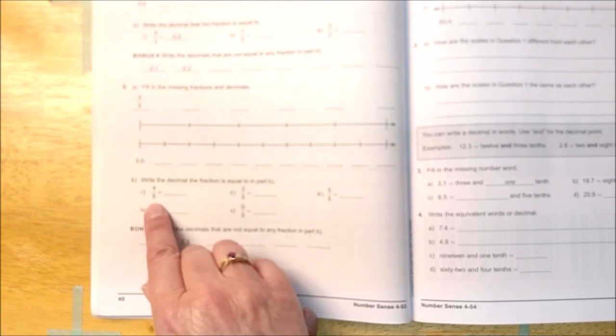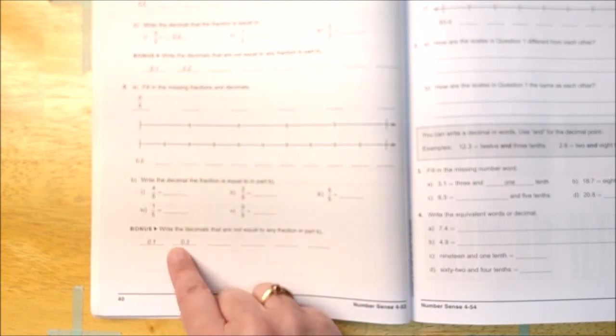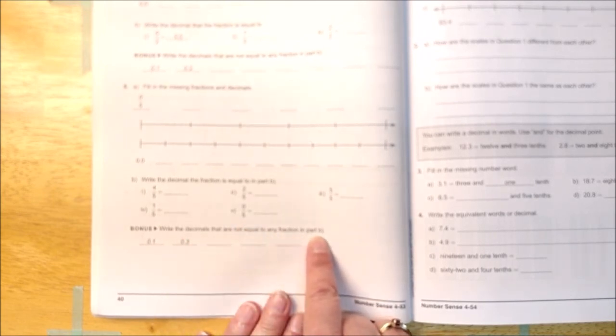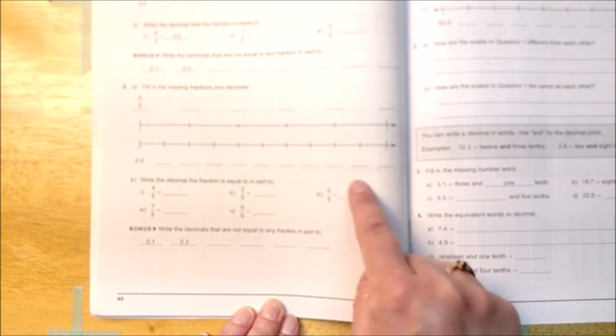So you're going to find 4/5. One of those is going to say 4/5. What's the fraction or the decimal underneath it? So do that for 4/5, 2/5, 5/5, 0/5, and 1/5. Then your bonus is write the decimals that are not equal to any fractions in part B. So which decimals that are written here did you not use in these answers?